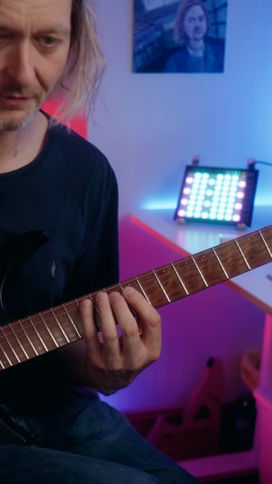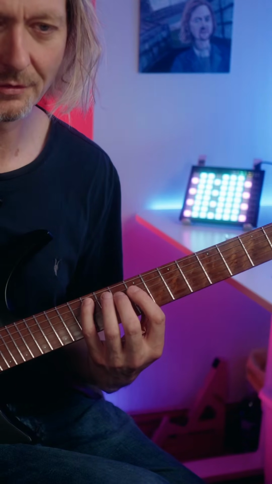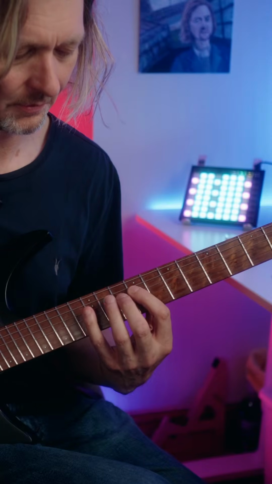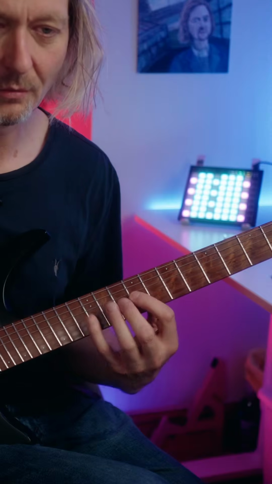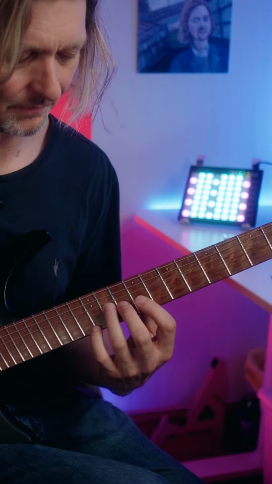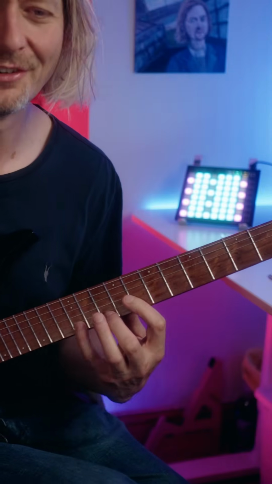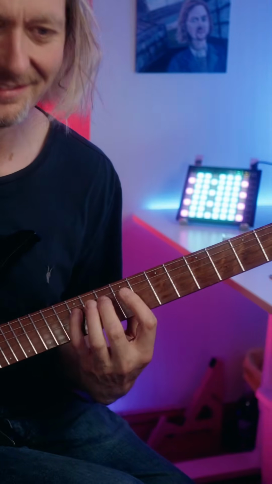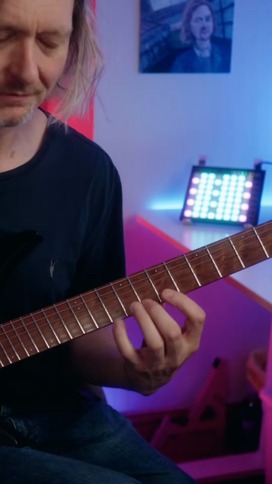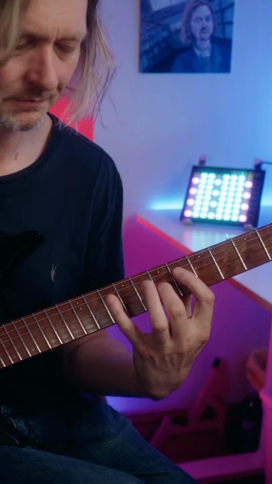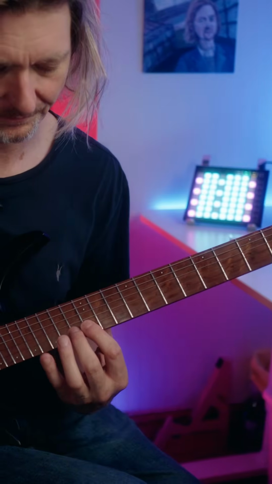And then finally we've got the 4th finger. So we've got 4, 1, 2, 4, 1, 3, 1, 2, 4, 1, 2, 4. Now when you do that, you've pretty much got the fretboard covered.